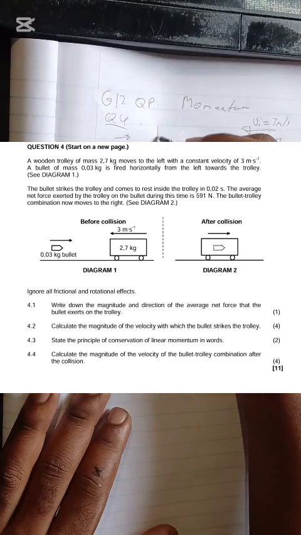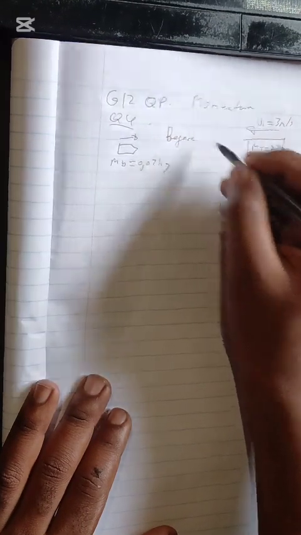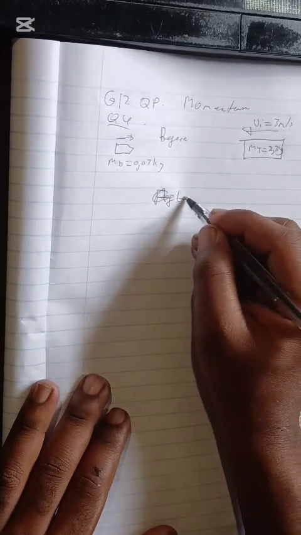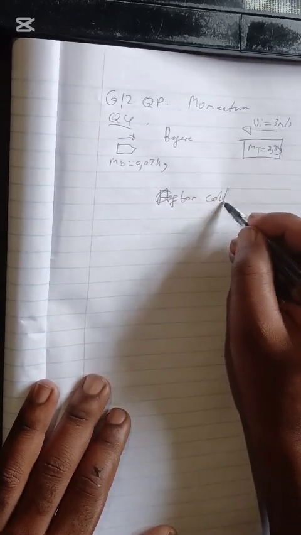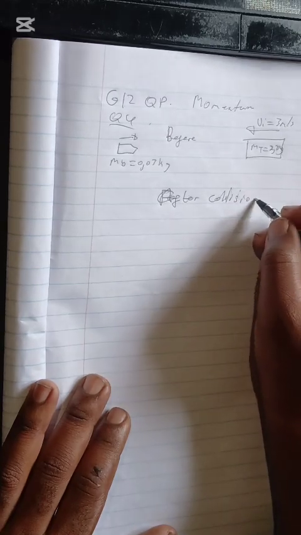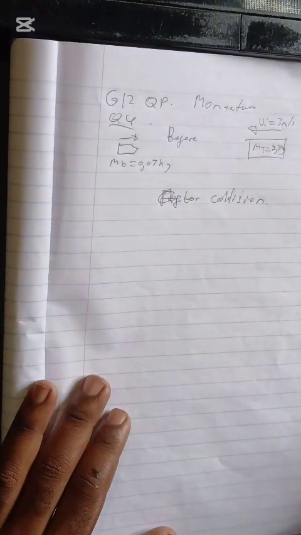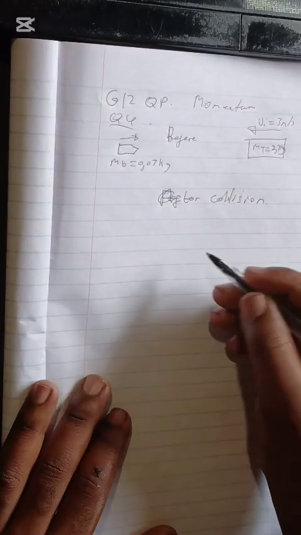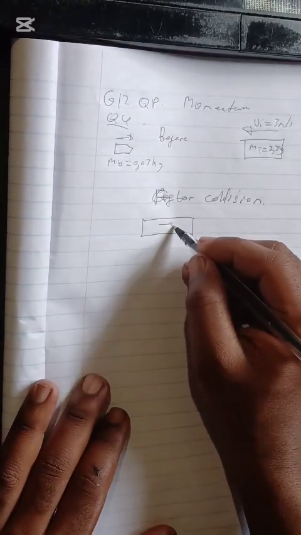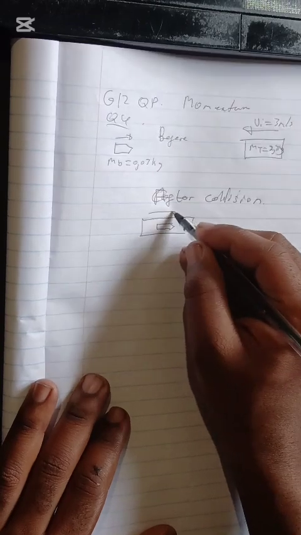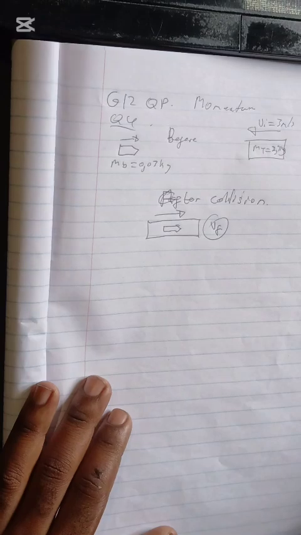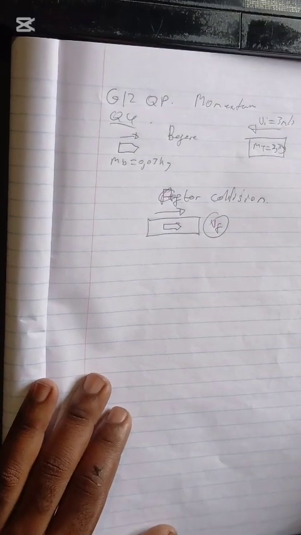So this is before collision, and then after collision we have a bullet trolley system or combination. So it's like this, where they both move to the right, so it means the final velocity is the same. That's what we must know already.